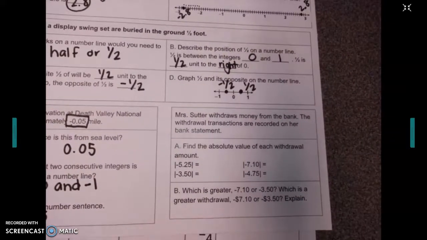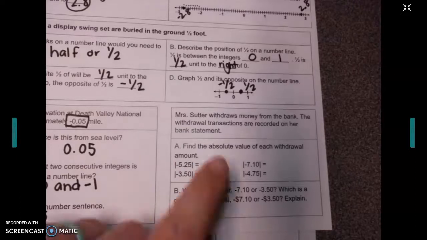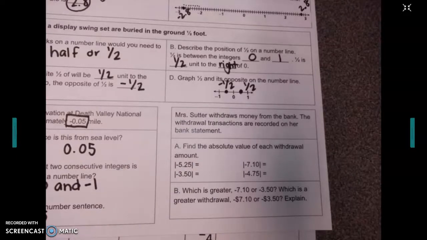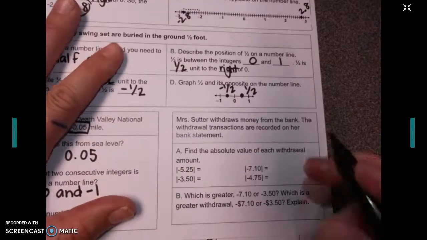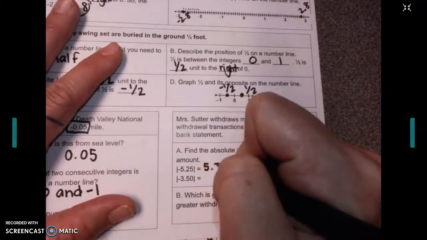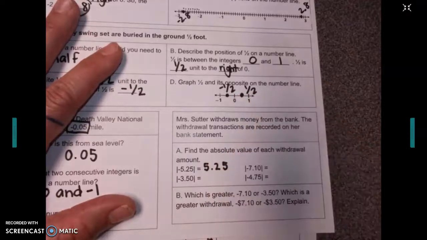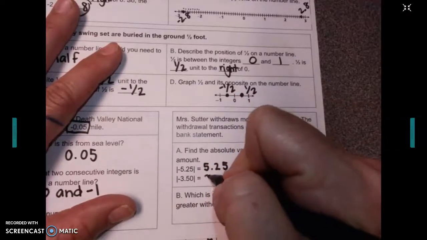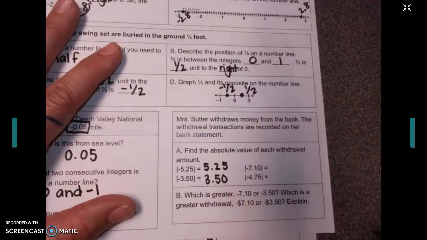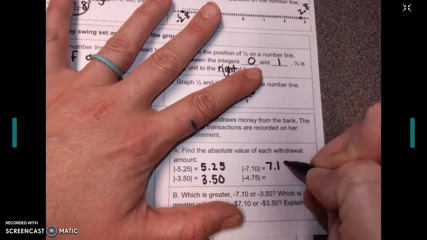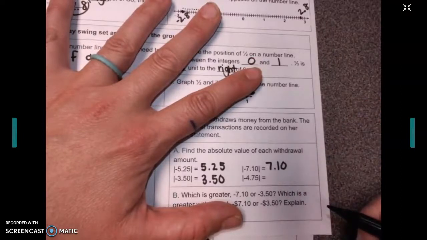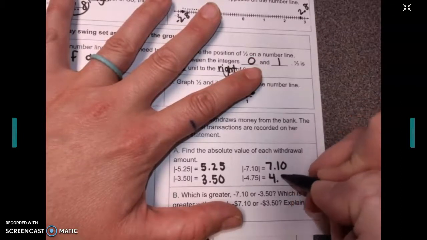Mrs. Sutter withdraws money from the bank. The withdrawal transactions are recorded on her bank statement. We're going to do the absolute values. The absolute value of negative 5.25 is 5.25. The absolute value of negative 3.5 is 3.5. The absolute value of negative 7.10 is 7.10. And the absolute value of negative 4.75 is 4.75.